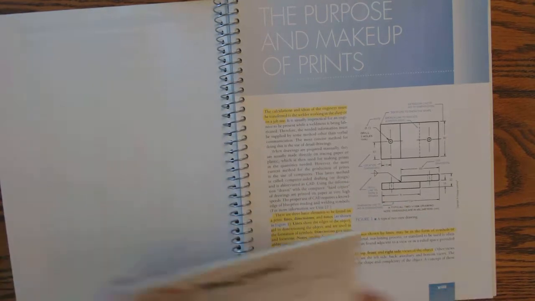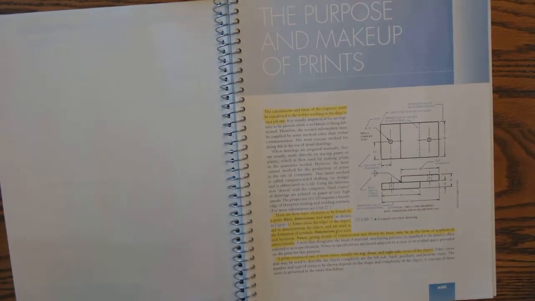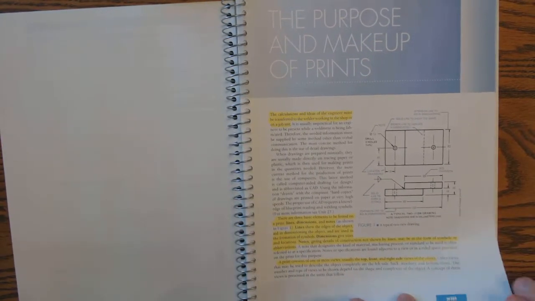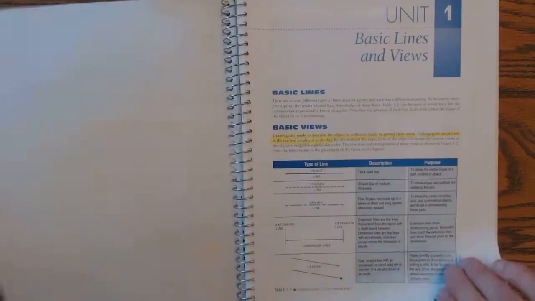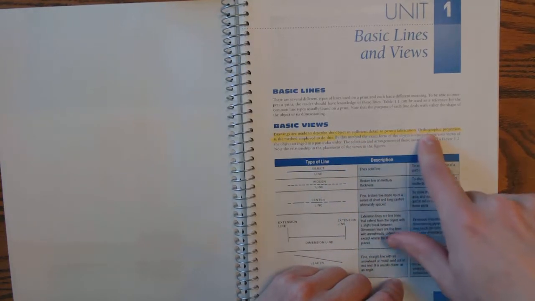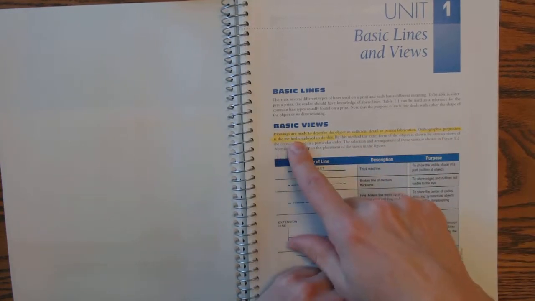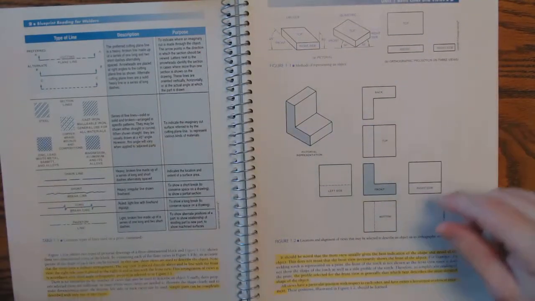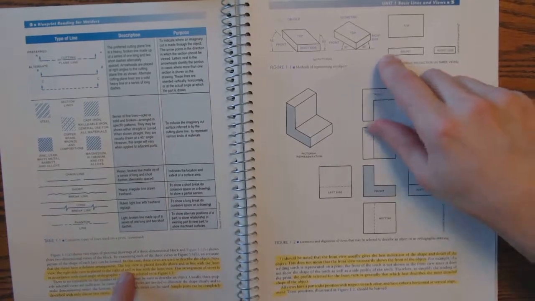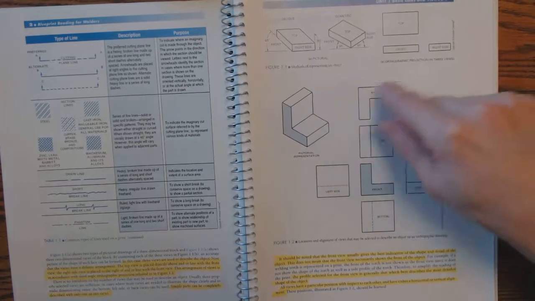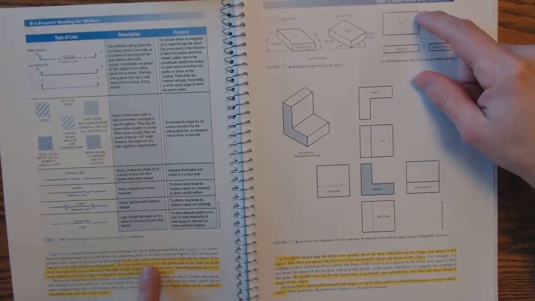And that's where we want to go next. We want to be able to start with some of the basic stuff. And it isn't the lines so much as it is the views. For basic views, drawings are made to describe the object in sufficient detail to permit fabrication. Orthographic projection is the method employed to do this. In this case, 3 views are used. That's what we're going to talk about here, these views here. In this case, 3 views are used to describe the object.